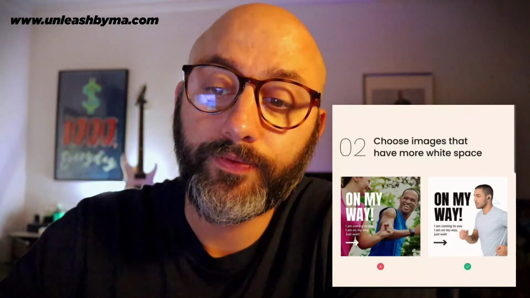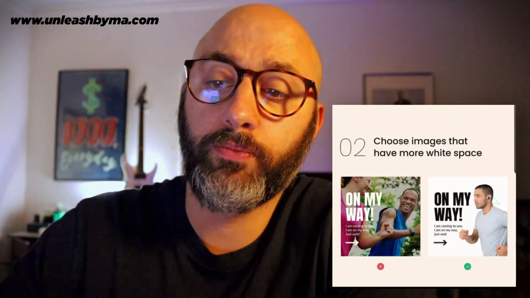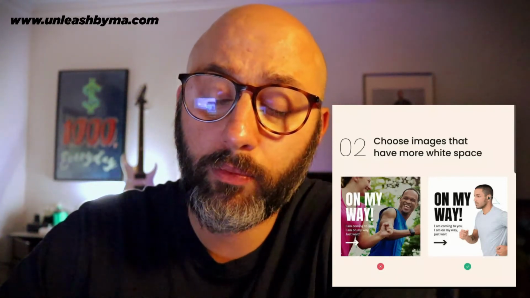Number two, choose images that have more white space. If you look at the first one, you have this image of two people jogging. The problem is that if you compare it to the white background with the black text, which is clearly readable, like anyone could read it, the one on the left side with the two people jogging has some distortion at the back. There are different colors: the purple, the blue, the green from the plants. So it's quite hard to read over here.